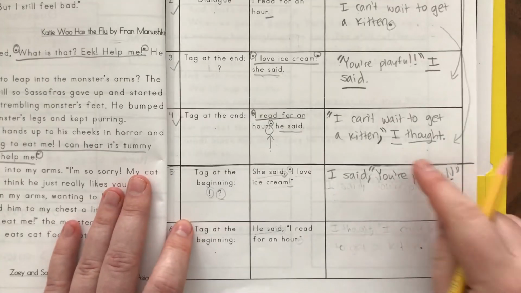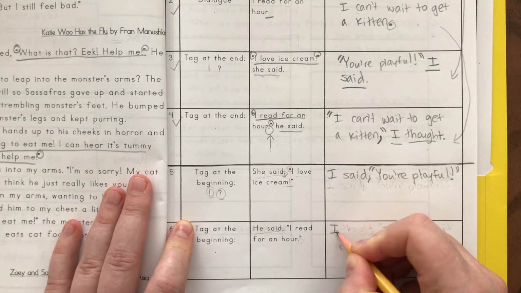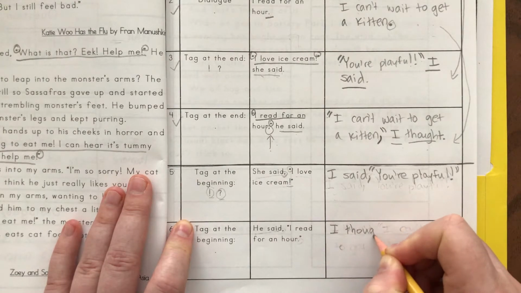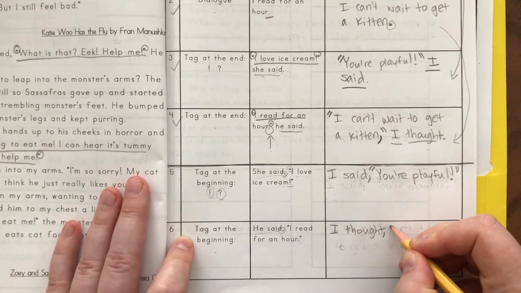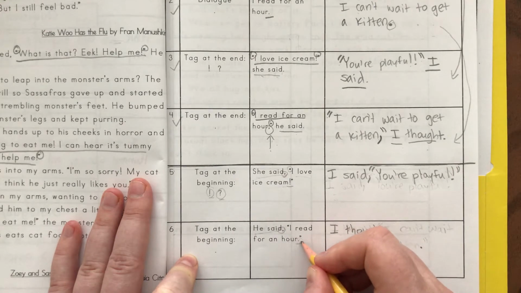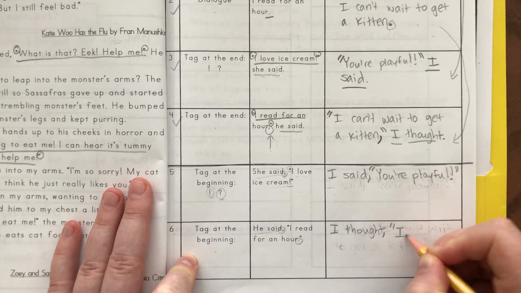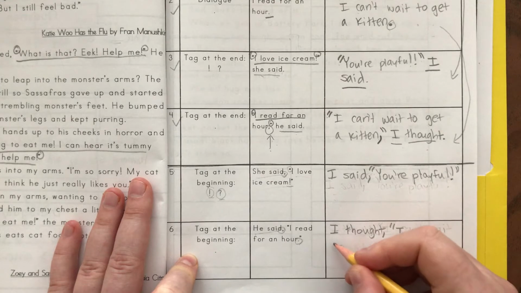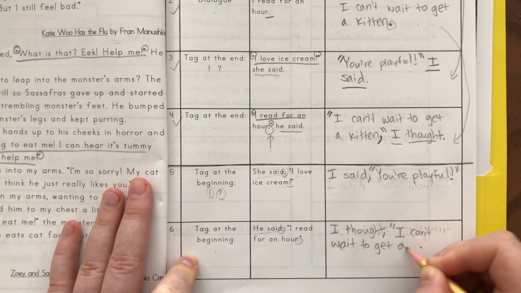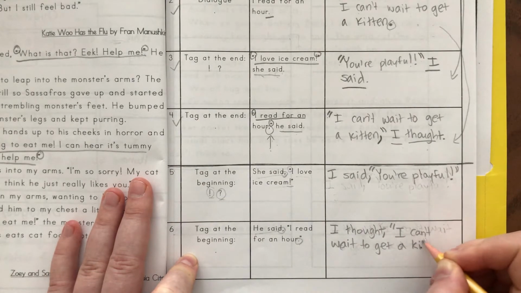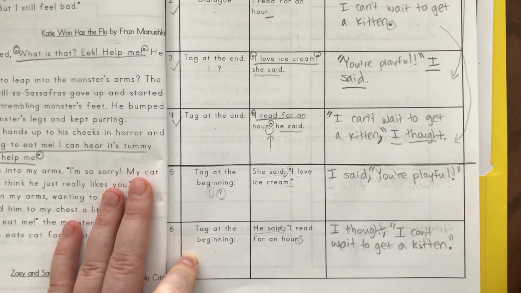Okay, then my inner thought was, "I can't wait to get a kitten," I thought. So this time I'd start with I thought. I thought, let's see, so then I need to put my comma. And this is for tag at the beginning for dialogue or inner thoughts that end in a period. Quotation marks, and then "I can't wait to get a kitten." And just like the example, I'm going to put a period and quotation marks.